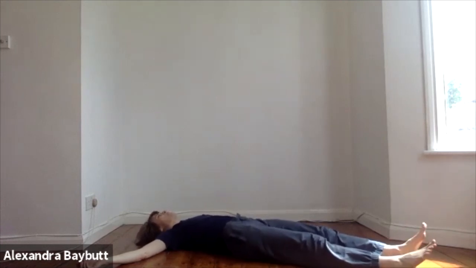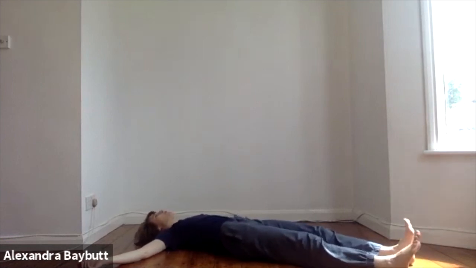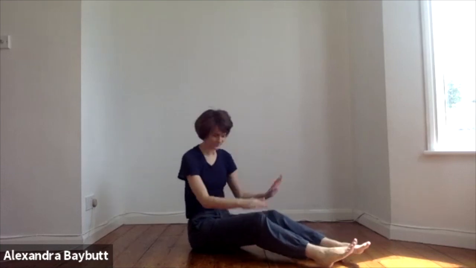And I'm playing with that rhythm where my right foot flexes first and my left follows, and my right extends and my left follows. So it's this pattern to find more of a circular feeling in my pelvis, or left could start.